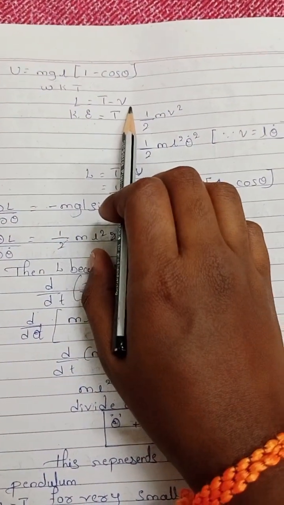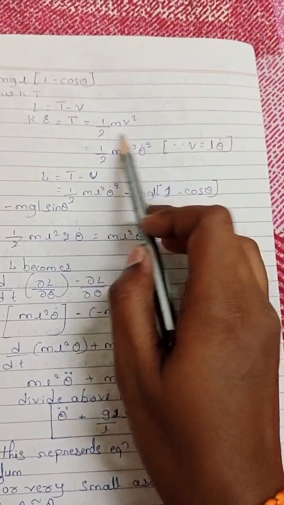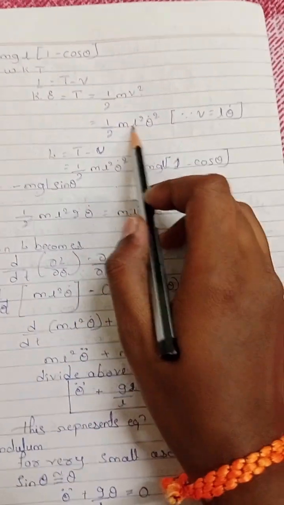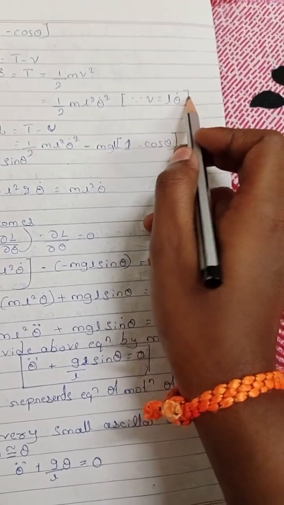As we know from the Lagrangian, L is equal to T minus V. Kinetic energy is equal to half mv square. Here v square we have already defined, that is L into theta dot. So V is equal to L into theta dot.